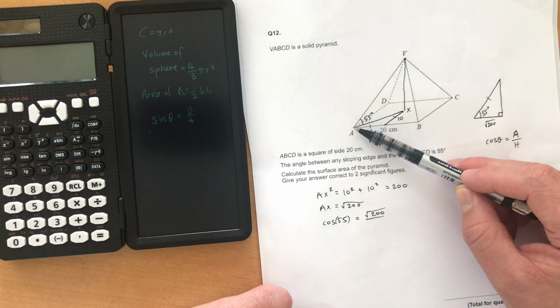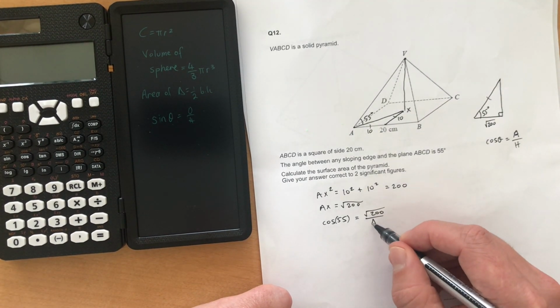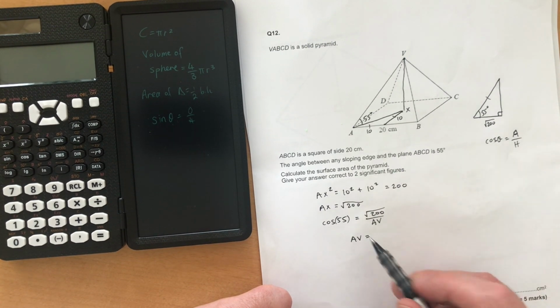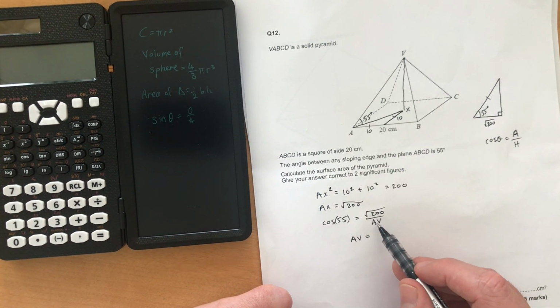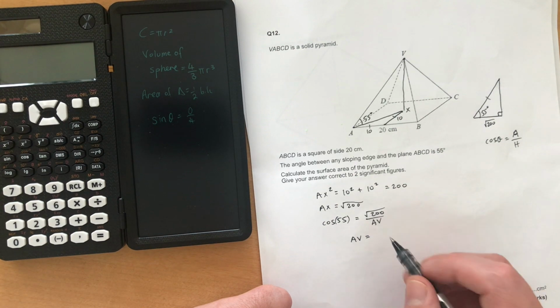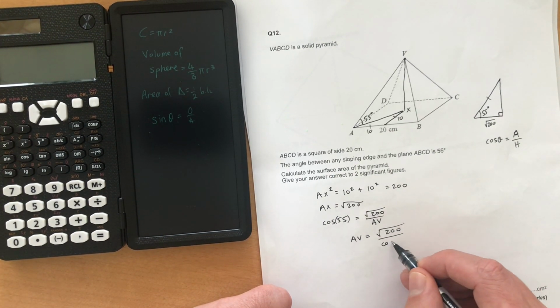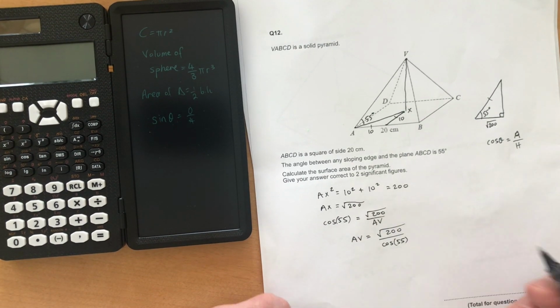Now on our diagram that's labeled AV, so let's write AV. So then AV is equal to, if we rearrange this, multiply by AV, divide by cosine of 55, the square root of 200 over cosine of 55.